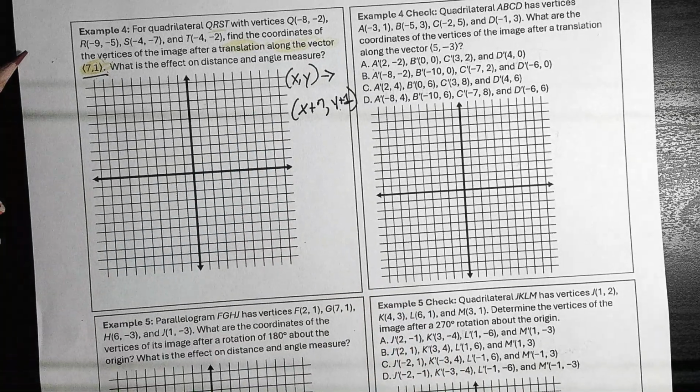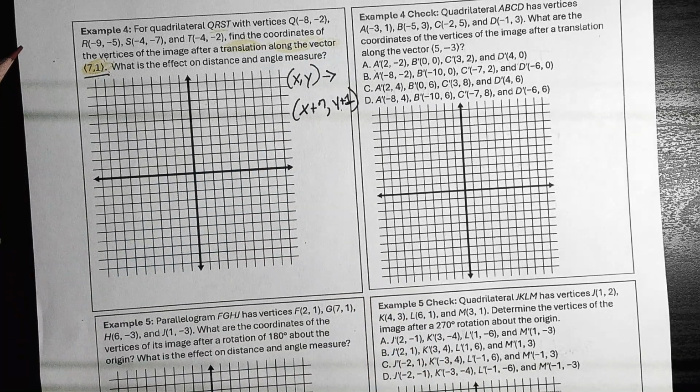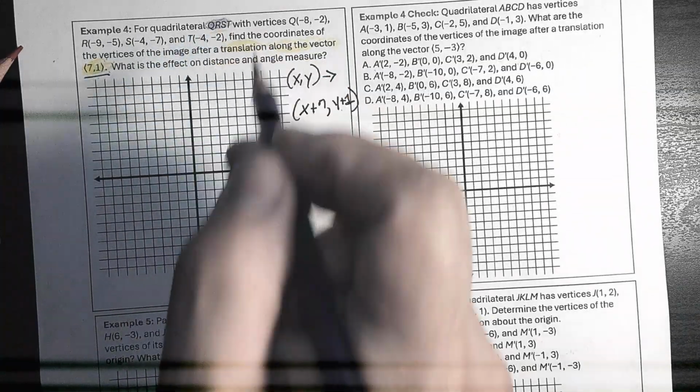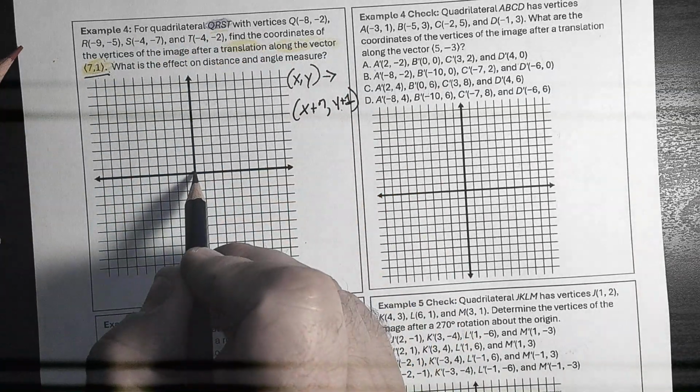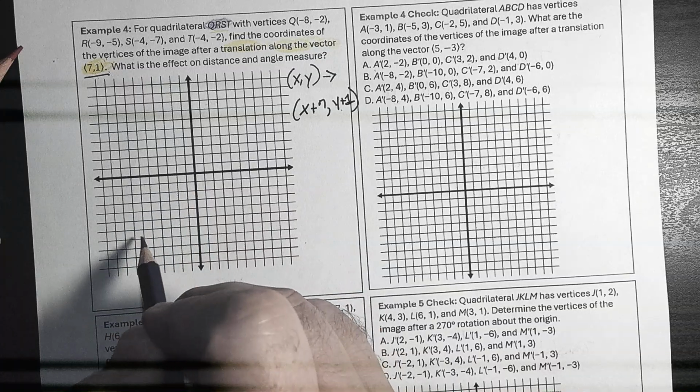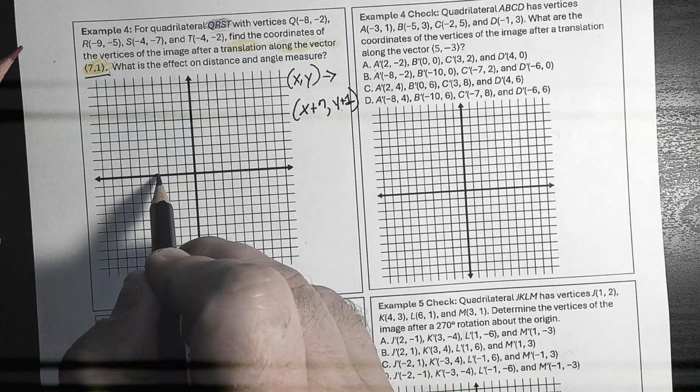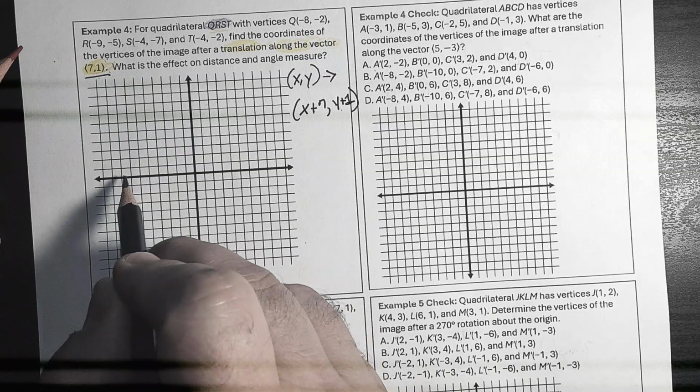So how it looks, let's go ahead and plot our original QRST. We'll make it purple. All right, so negative 8, negative 2. So I can tell you this guy's going to be down here. 1, 2, 3, 4, 5, 6, 7, 8.